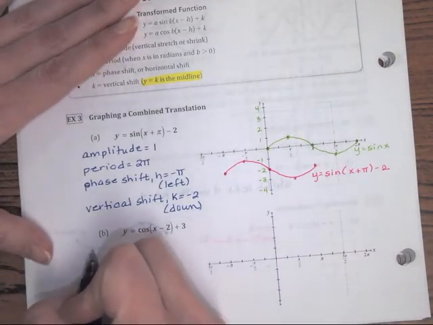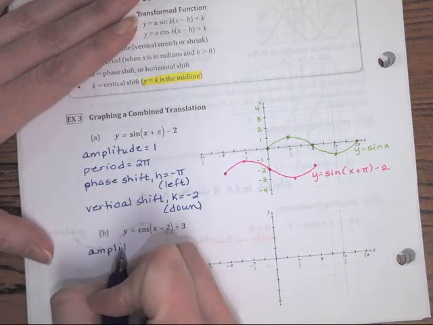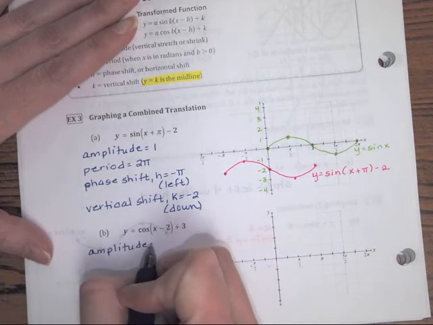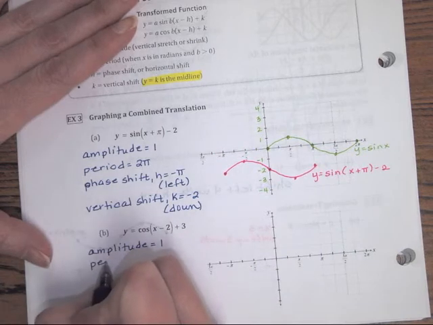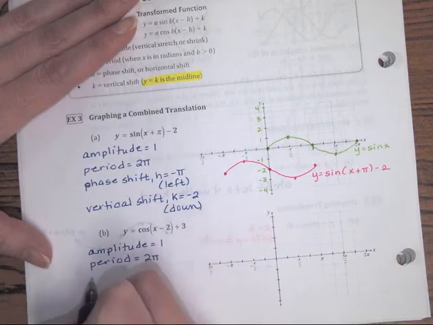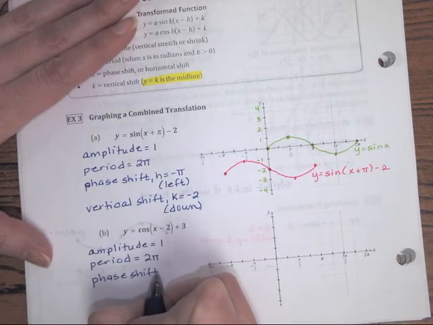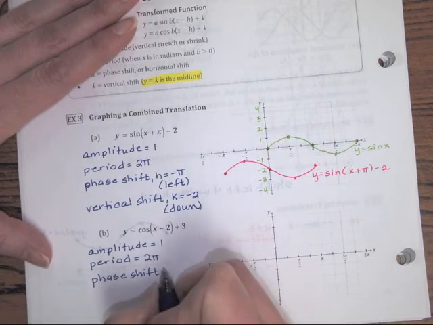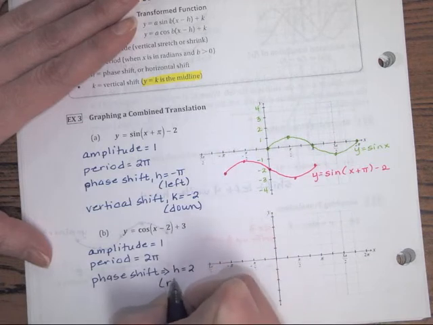Okay, amplitude. Okay, period. 2 pi. Okay, phase shift. 2. So this is to the right.